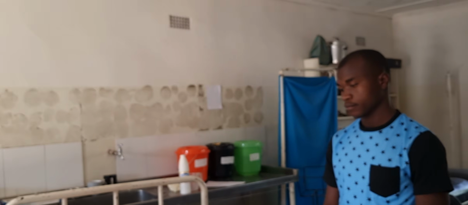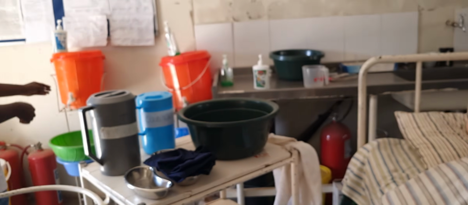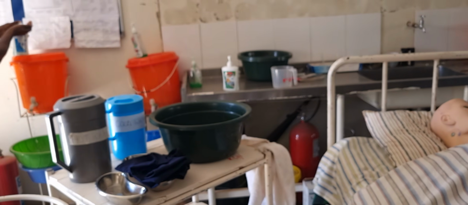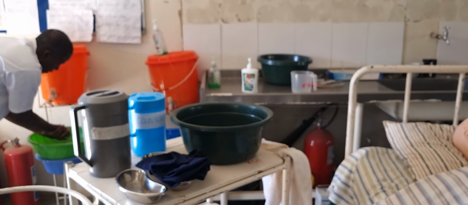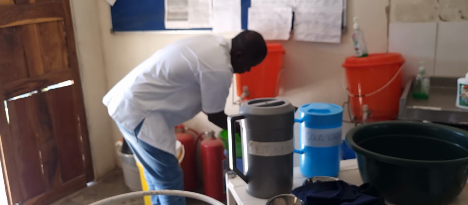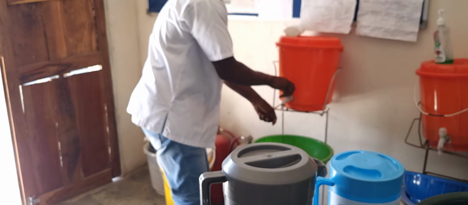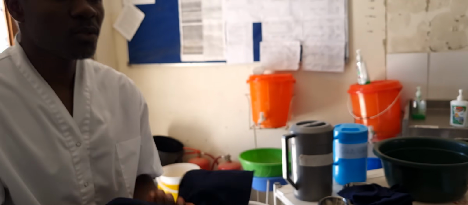You can remove the gloves inside out. Then you also go and wash hands. So that's what you are going to be doing so that you prevent pressure sores on the wards.